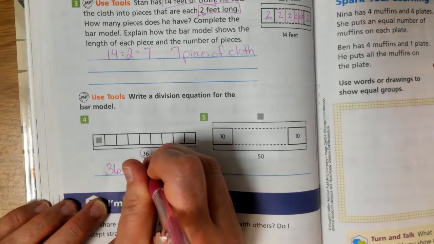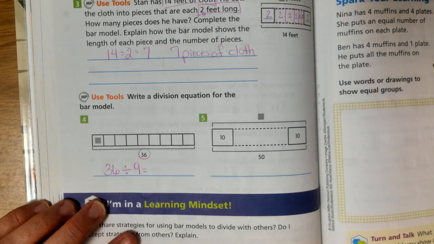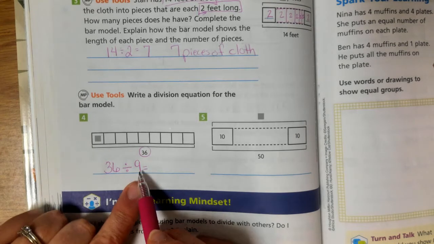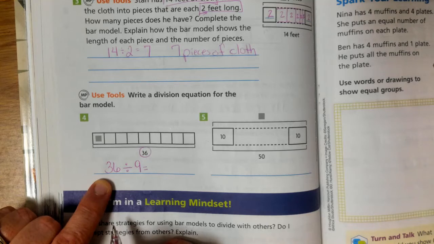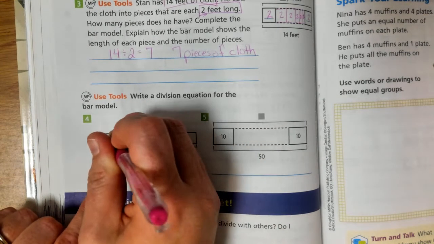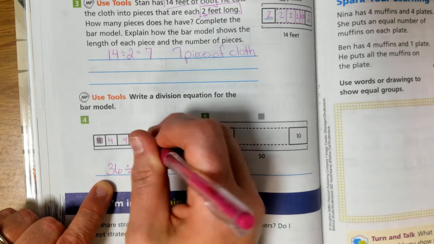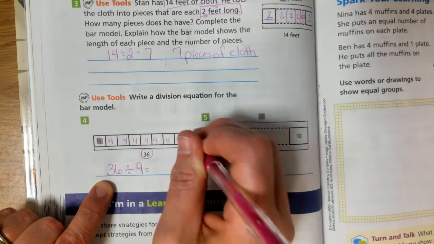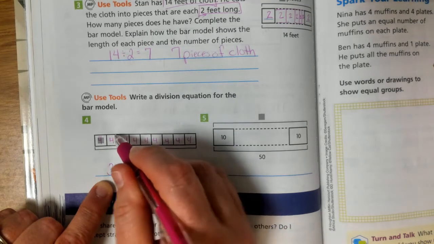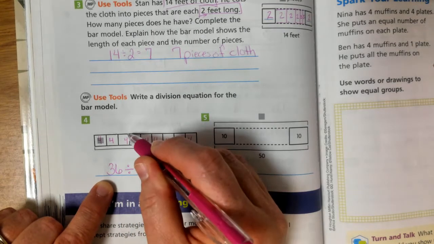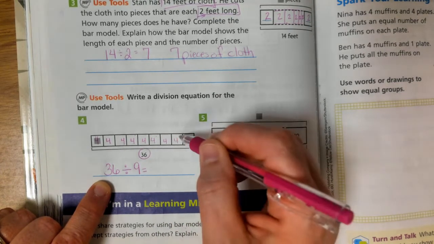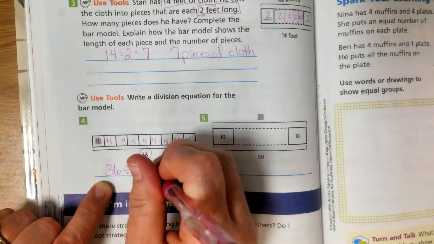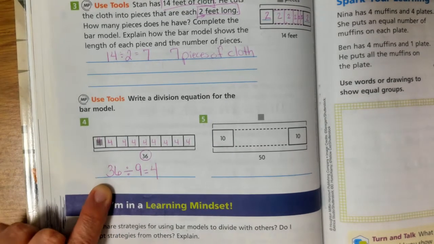36 divided by 9 equals, what would we put inside each one of those? Well, think about it. What times 9 equals 36? Or if I break apart 36 into 9 groups, how many do I have to have in each group? I would have 4 in each group. Because 4 plus 4 is 8, plus 4 is 12, 16, 20, 24, 28, 32, 36. So 36 divided by 9 equals 4.